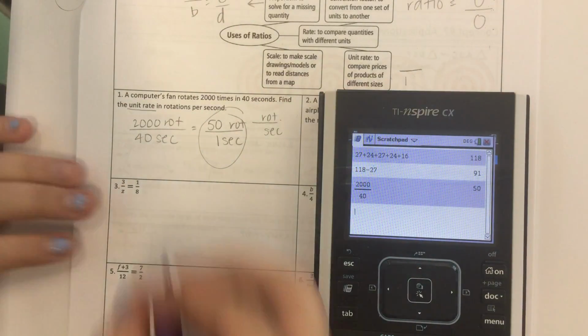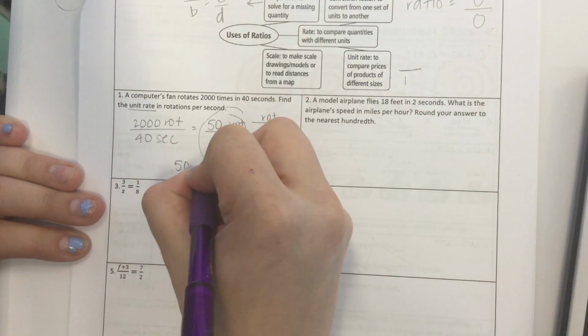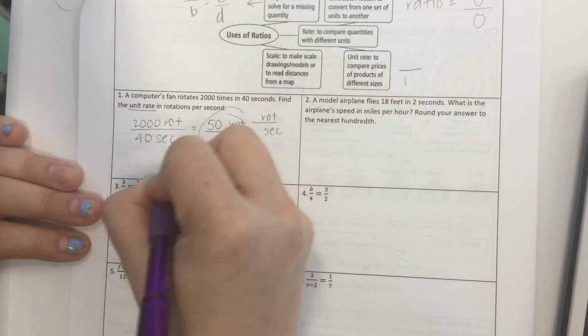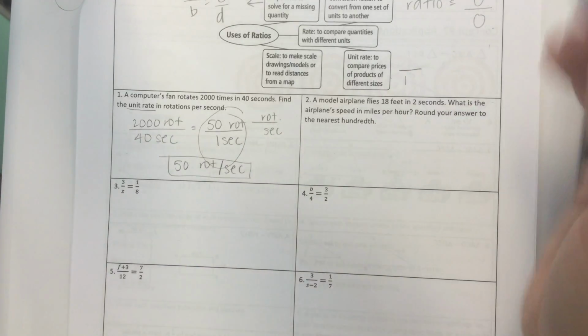Another way you can write it is 50 rotations per second. That is another way you can write it. That's probably what we're more familiar with seeing.